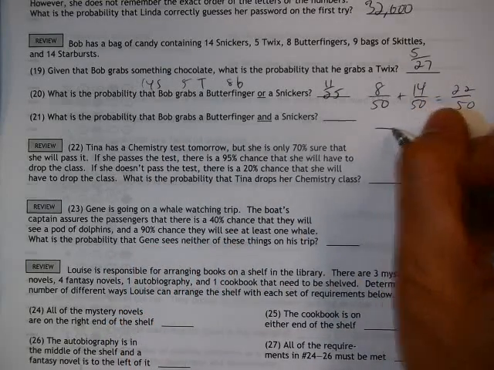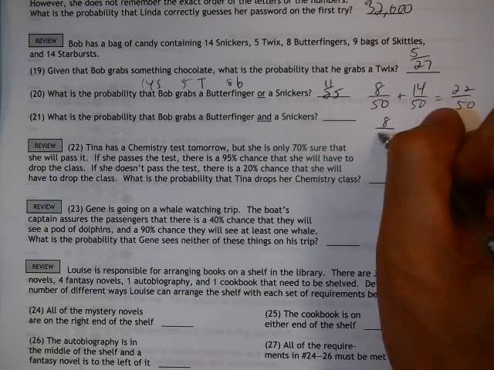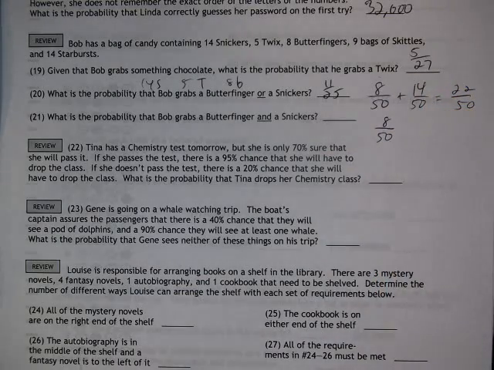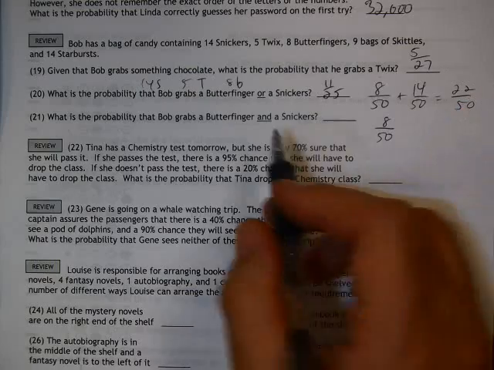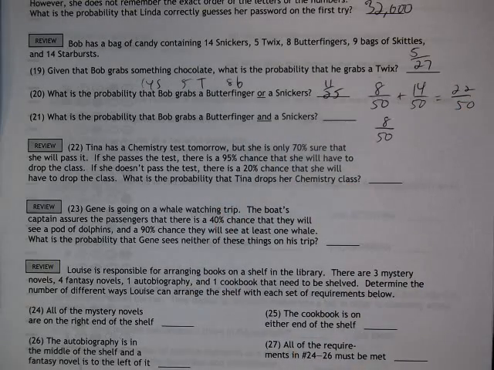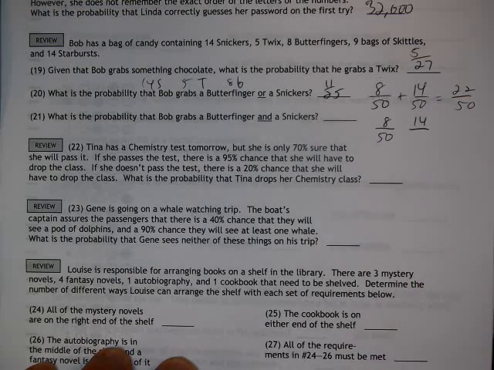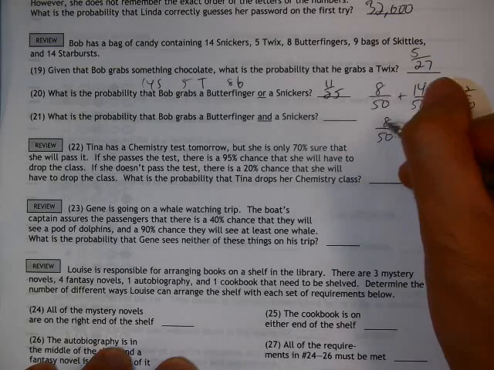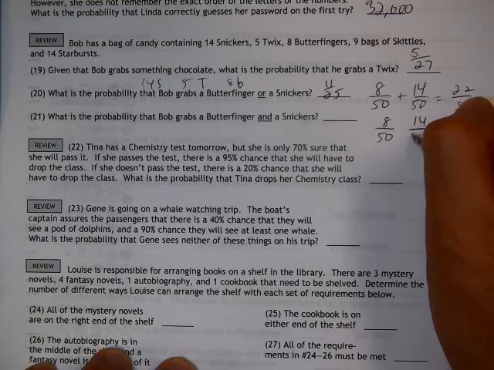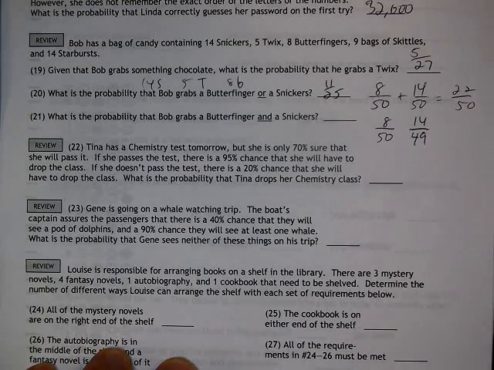Now we're dealing with a different kind of probability. We're taking that 8 over 50. Now we're dealing with taking one out of the bag at a time, which changes. You still have 14 Snickers when you take the Snickers out, but that means that we've taken one Butterfinger already, so we're down to 49 instead of 50. This is now where it changes. And instead of adding, we're multiplying those 2.